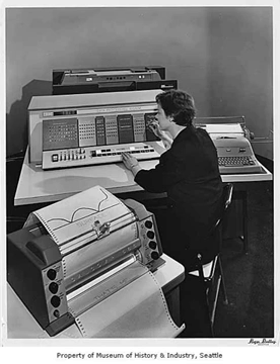RCA shipped the RCA 501, its first all-transistor computer, in 1958. In Italy, Olivetti's first commercial fully transistorized computer was the Olivetti Elea 9003, sold from 1959.